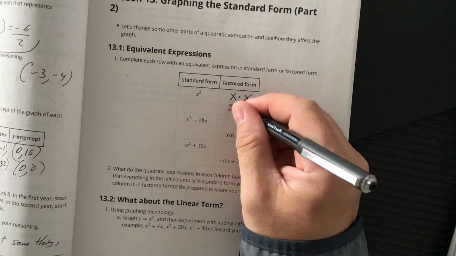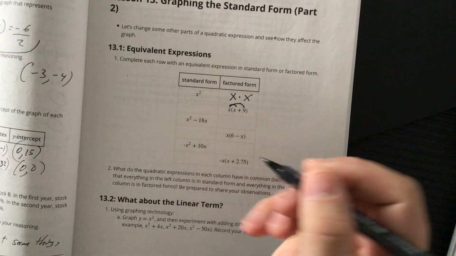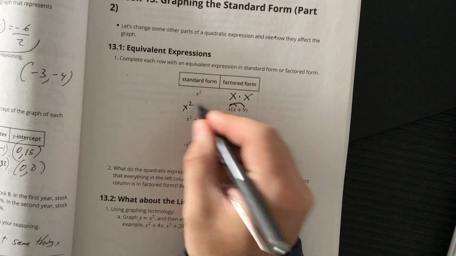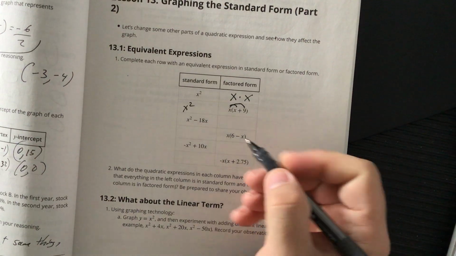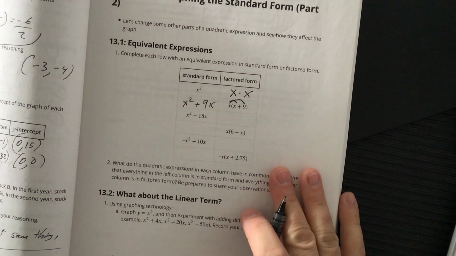So if I was to distribute that, X times X is, and X times 9 is, all right, somebody other than Georgia.